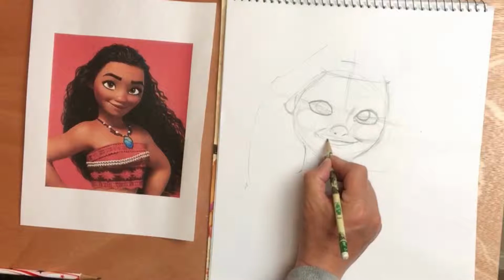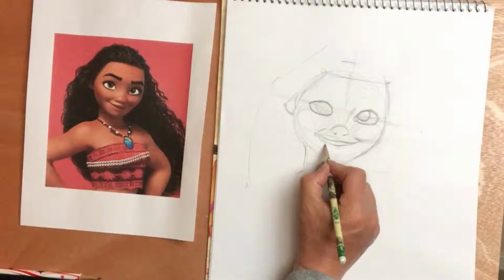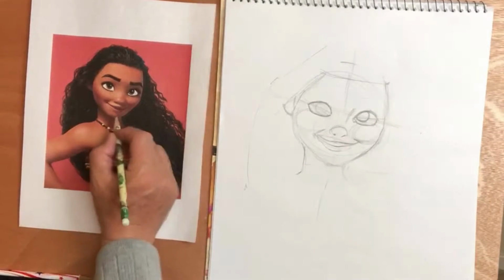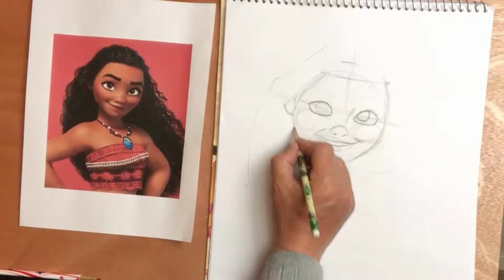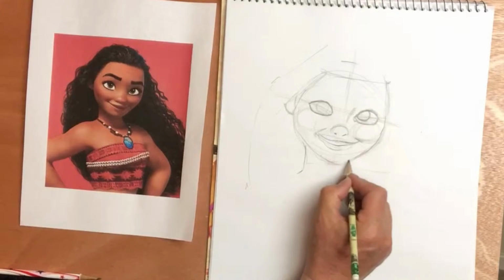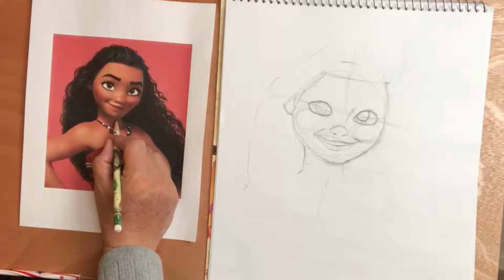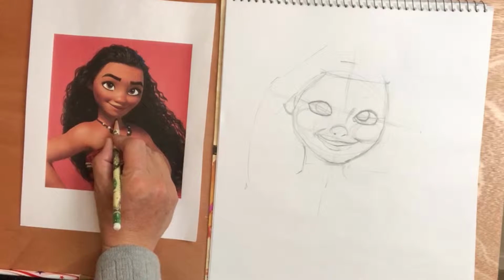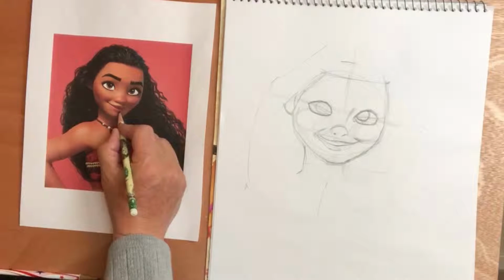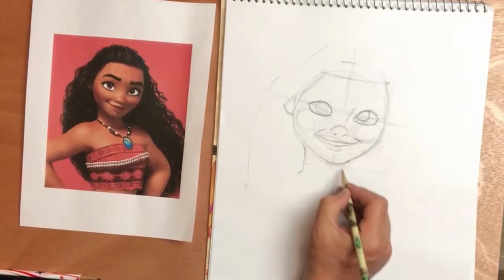Okay, so she has a small upper lip there, small lower lip. Now you see how much the chin comes right up underneath. So this is about right. You can't see the real definite end to the chin, but from here to here, that's probably equal to the bottom of the lip to the bottom of the nose. So that's about right.